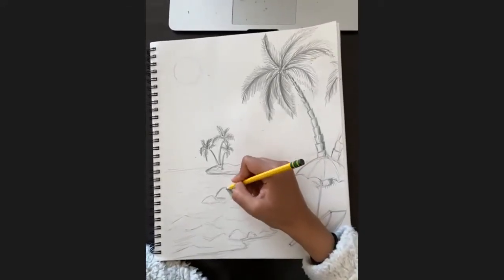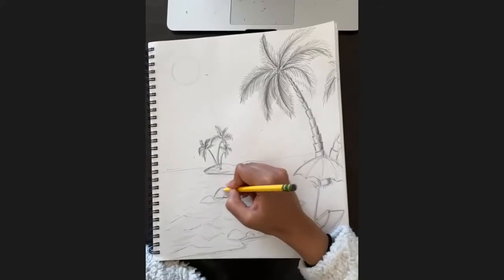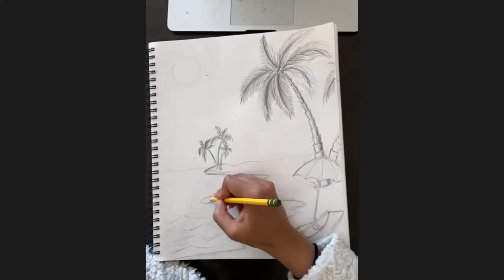Add a little bit of pencil on the right side of the rocks. Again, this doesn't have to be perfect.